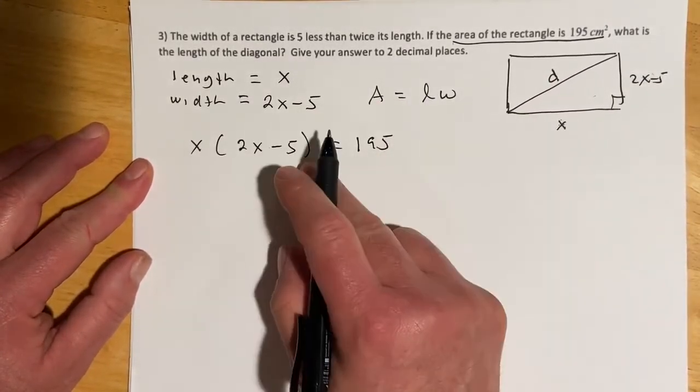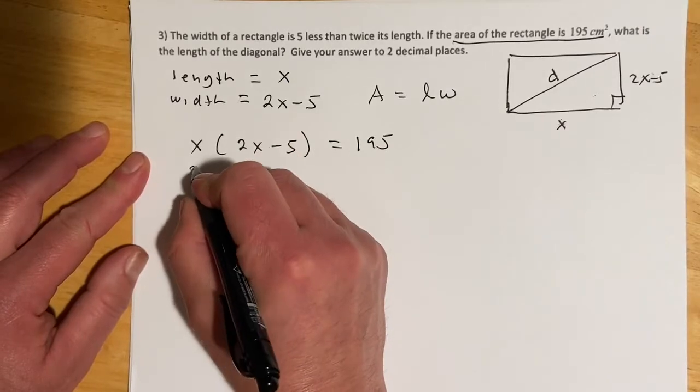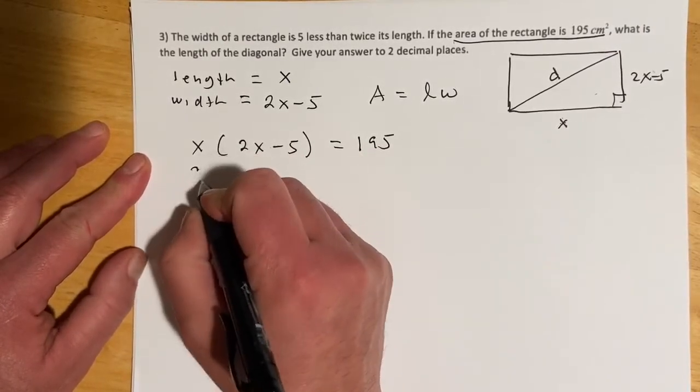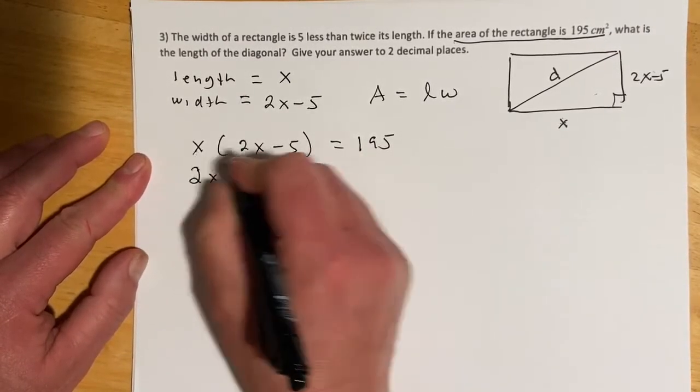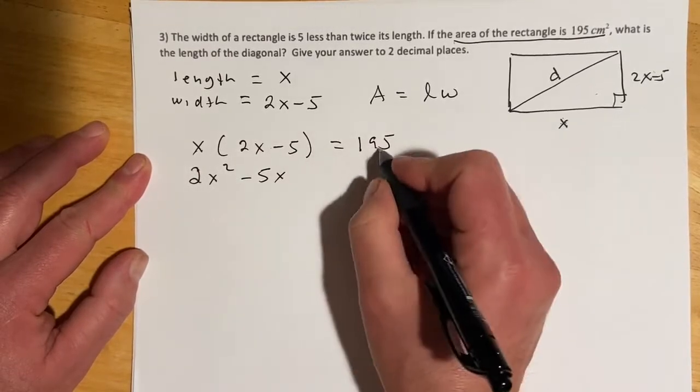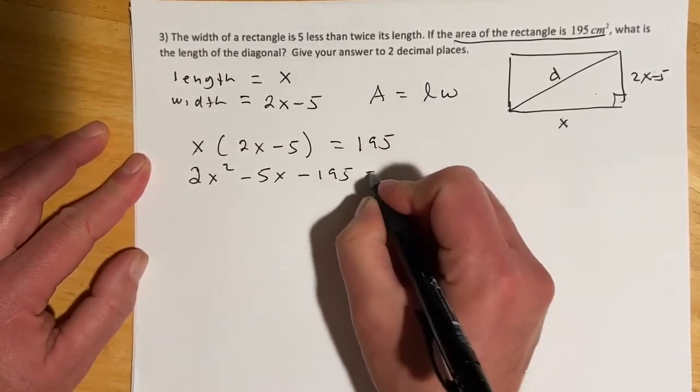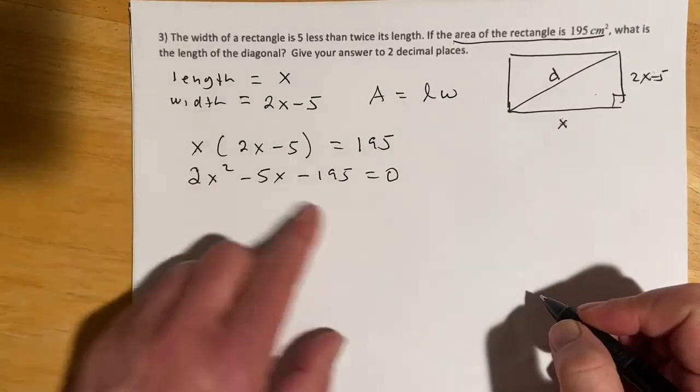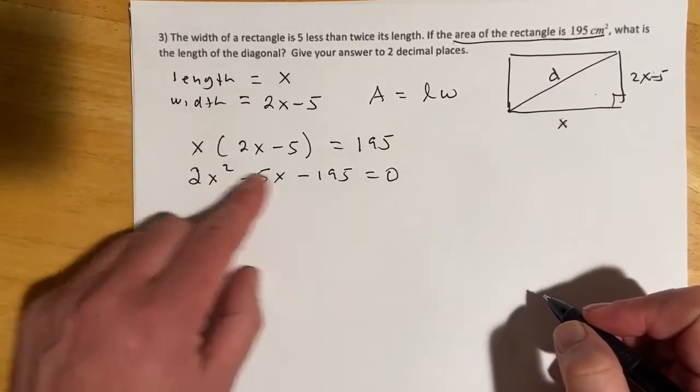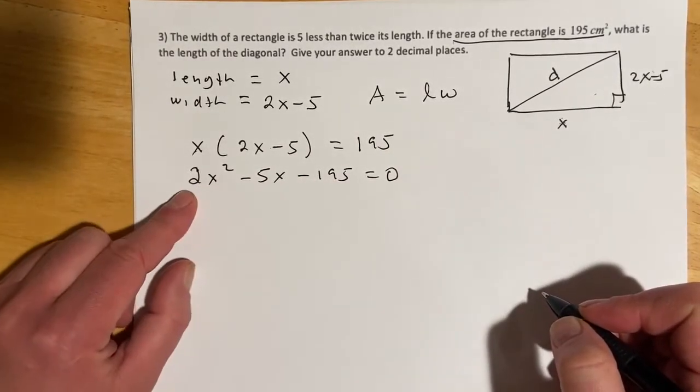And then I'll FOIL, distribute and bring the 195 over. So 2x squared minus 5x minus 195, that makes 0. Can't factor anything out in terms of a common factor.